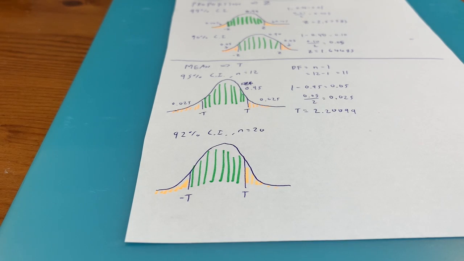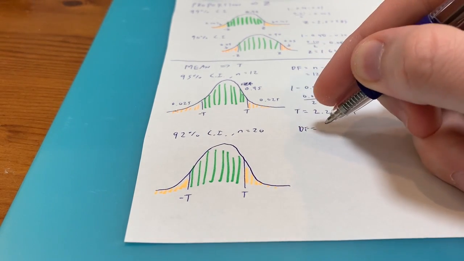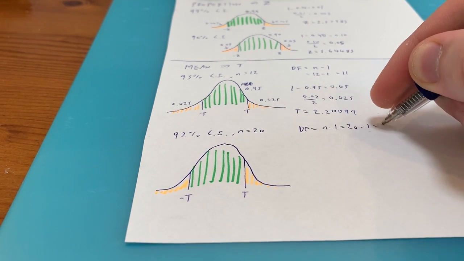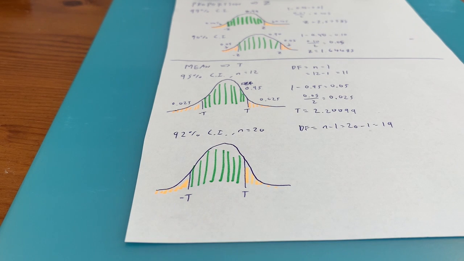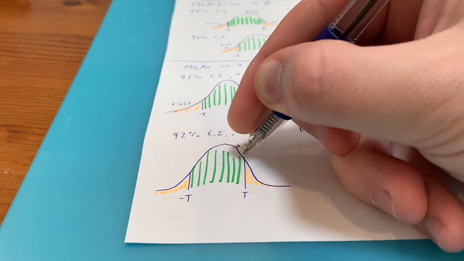Here's one more example. This time, let's find the t-score to use for a 92% confidence interval, assuming the sample has size 20. So first things first, we need to know that degrees of freedom is going to be equal to 19 in this case, which is 20 minus 1, sample size minus 1 again. And if it's 92% in the middle, that means the middle has 0.92.